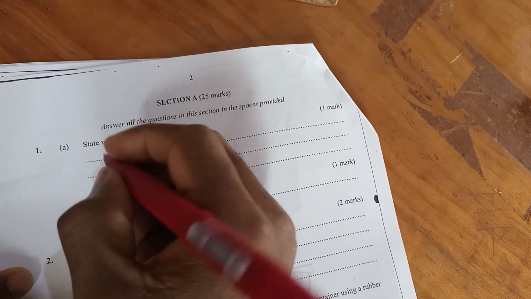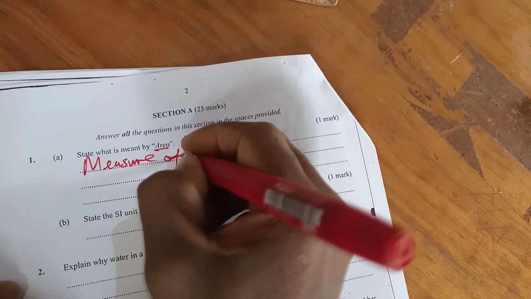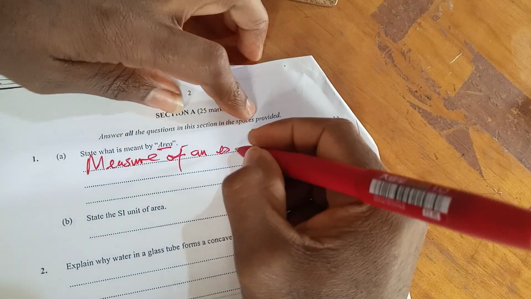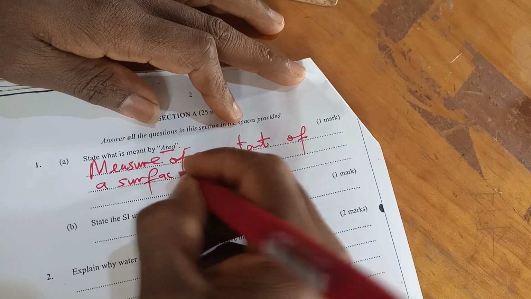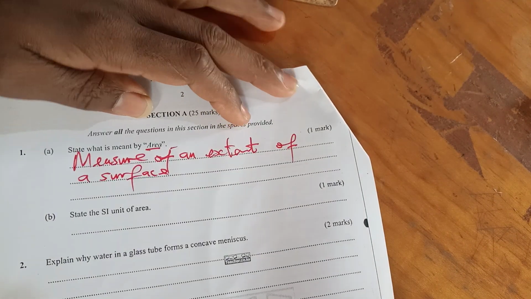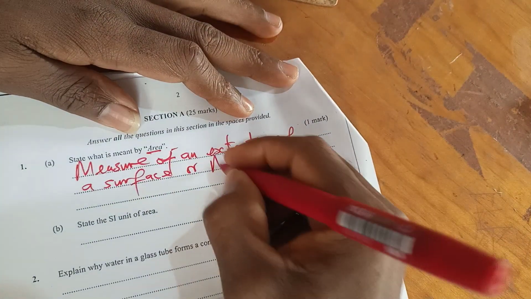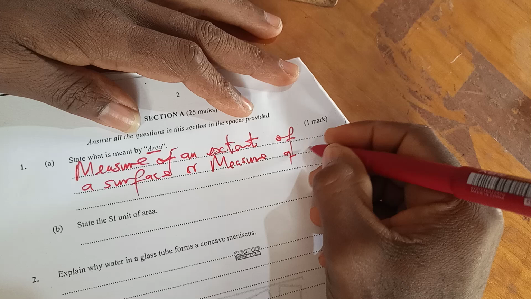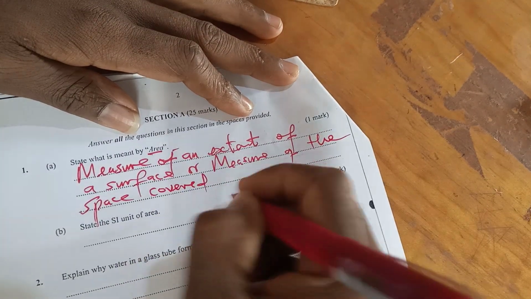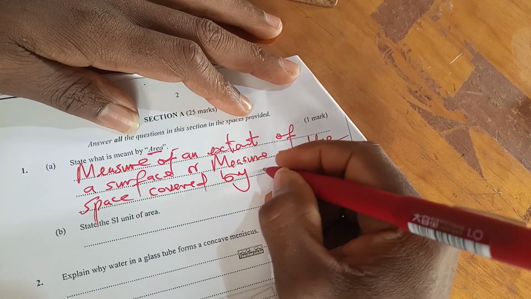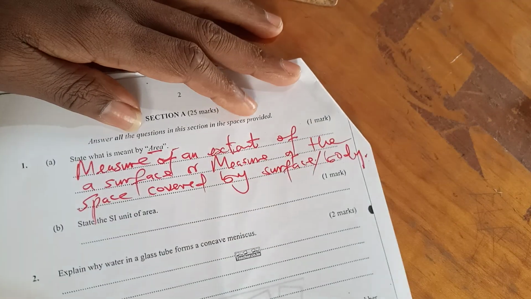So we usually define area as the measure of an extent of a surface, or measure of the space covered by a certain surface or a body.